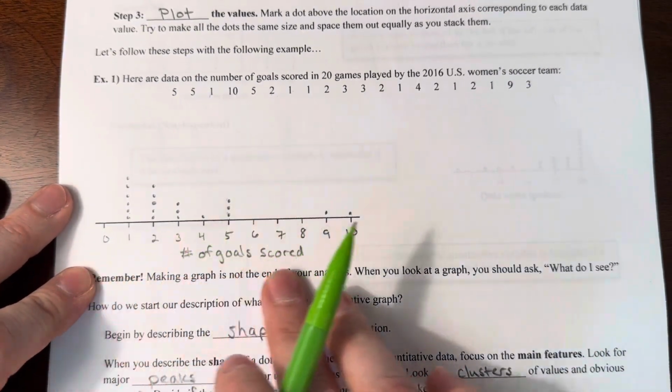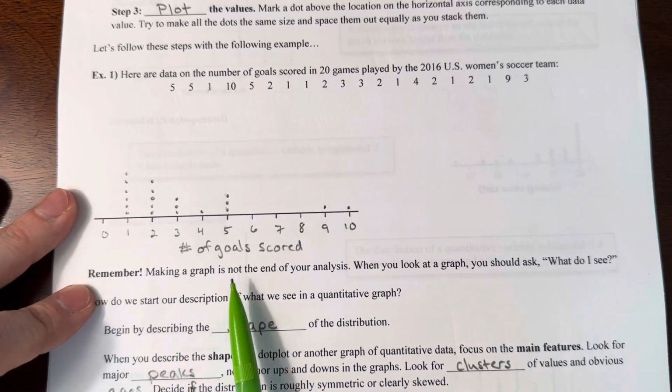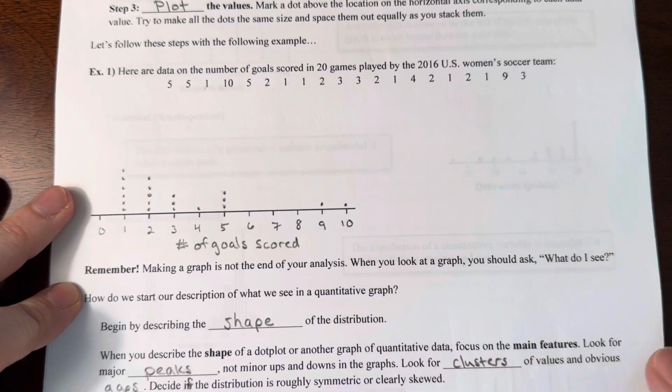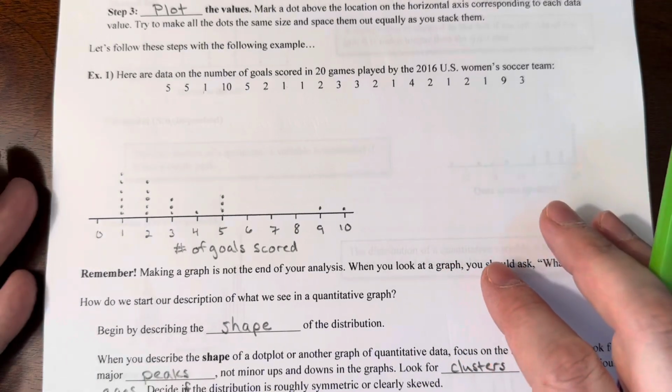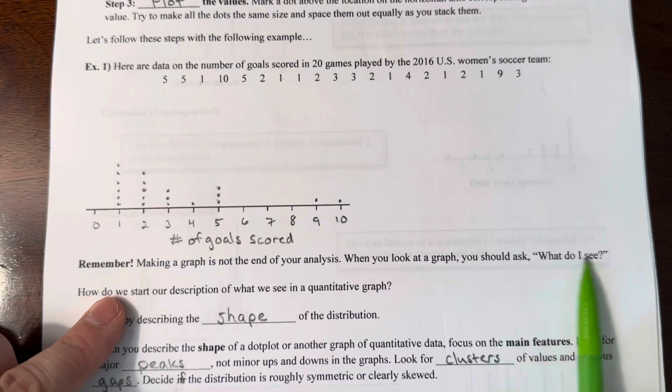All right, that's how I created my dot plot. Now, things to remember, making a graph is not the end of your analysis. The graph is a good place to start. It lets us see what we're working with. But when you look at a graph, you should ask, what do I see?